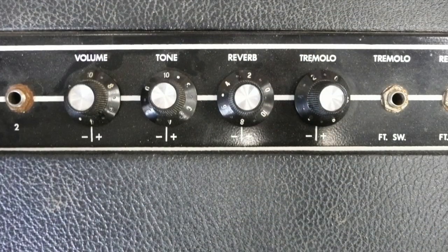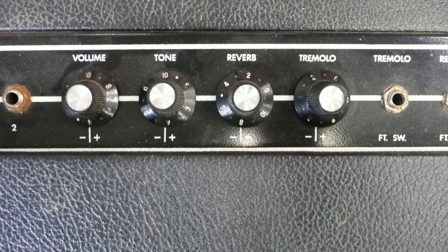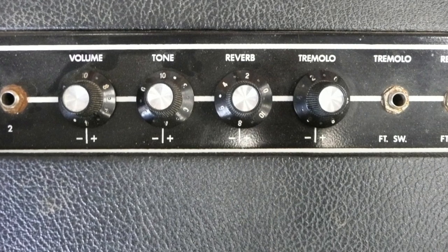There's an unmistakable tremolo type of song. Not really meant for Les Paul, but this is what I've got right now. So here we go.